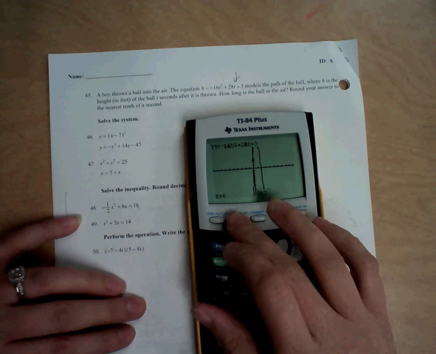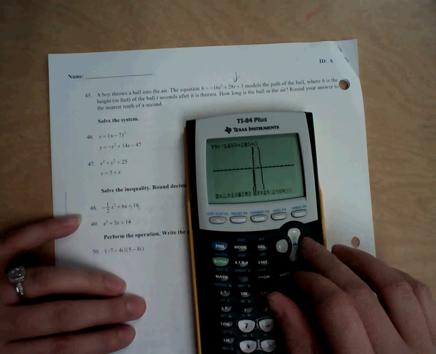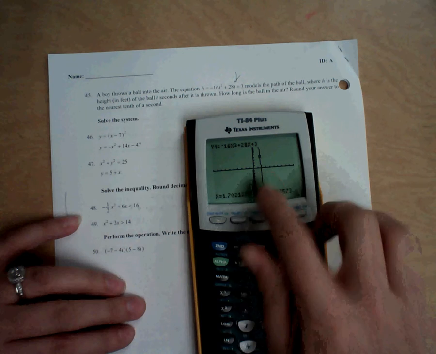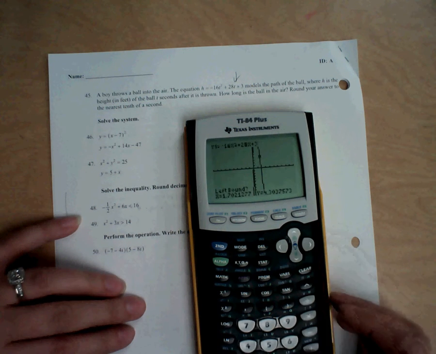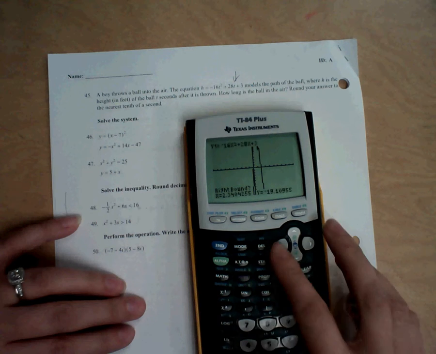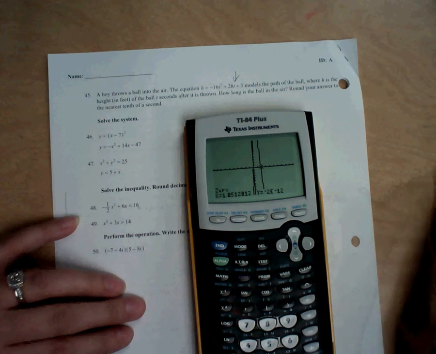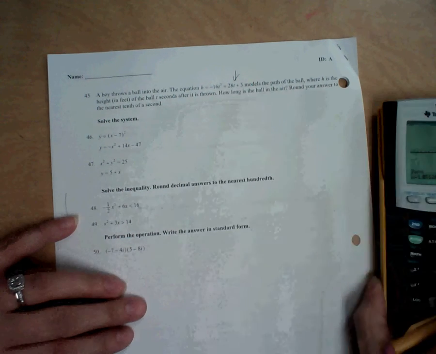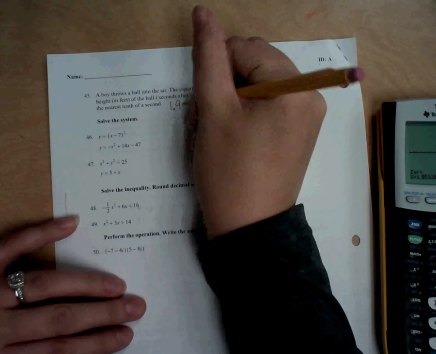You might want to change your window a little bit. Actually, all we're really worried about is where it crosses the x-axis. So we're going to find that by going second calc, number 2, left bound, right bound, and that is at 1.85. It asks for the nearest tenth of a second, so the ball is in the air 1.9 seconds.